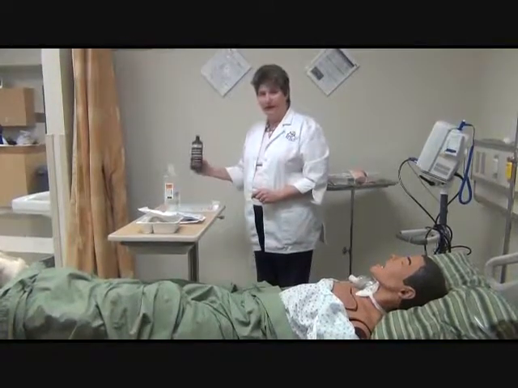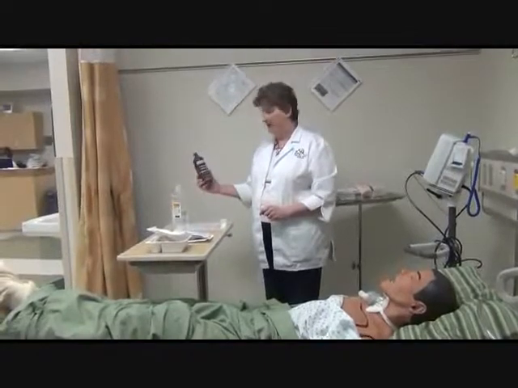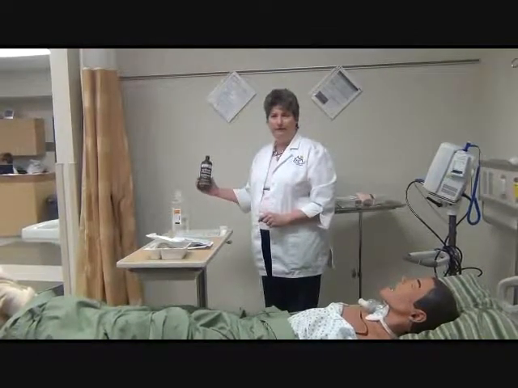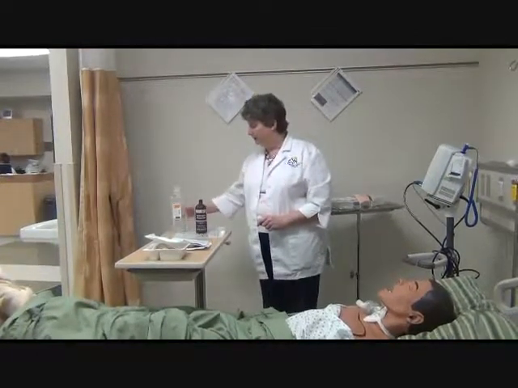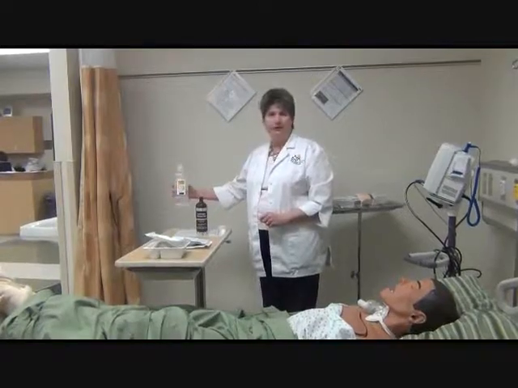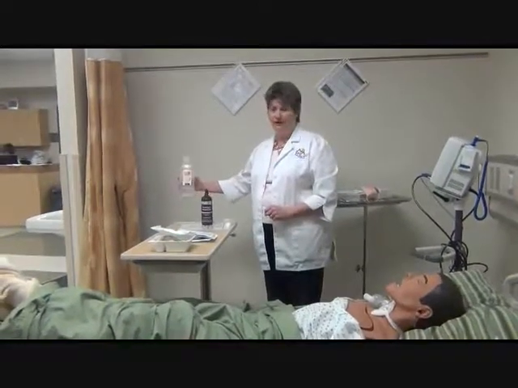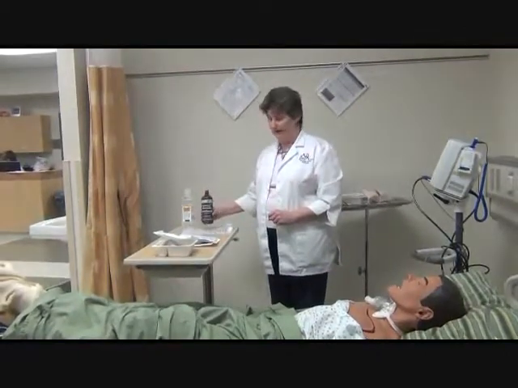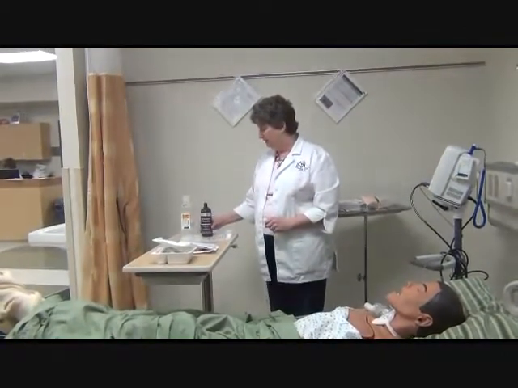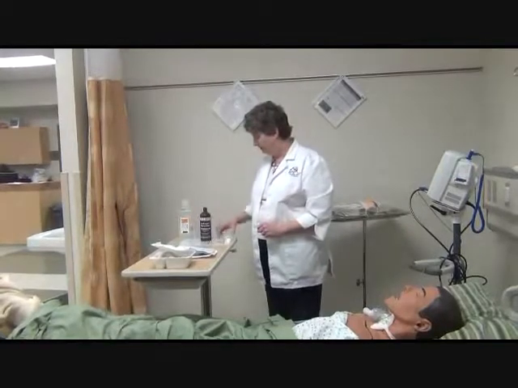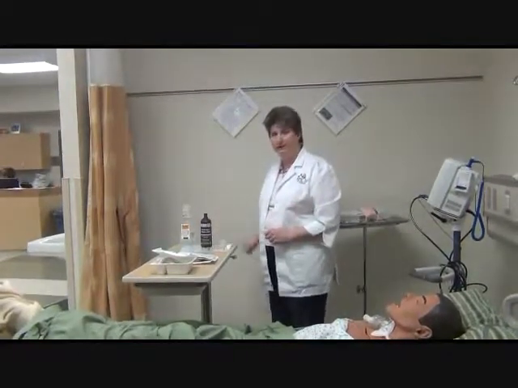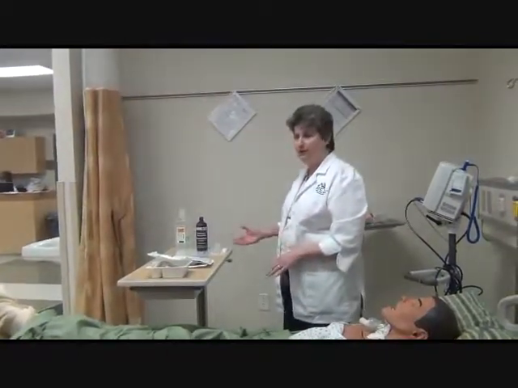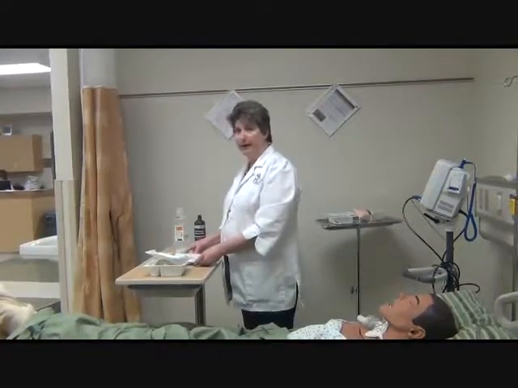You're going to use a half and half hydrogen peroxide, and also then you want your normal saline as your suction irrigation, and then also as your cleaning water for your trach care. So we're going to use these several times. Make sure your caps are set down on the table, so again, you're not contaminating the inside of your cap.